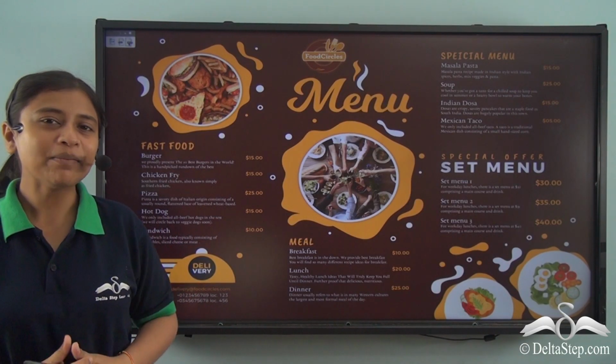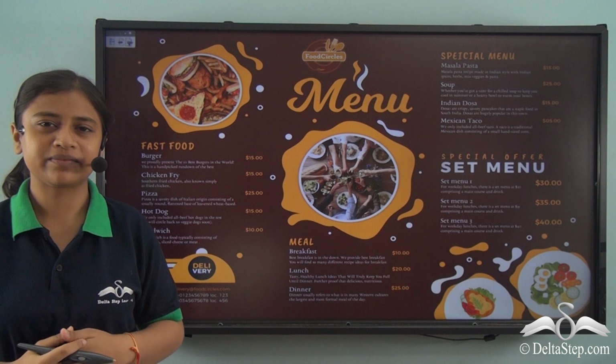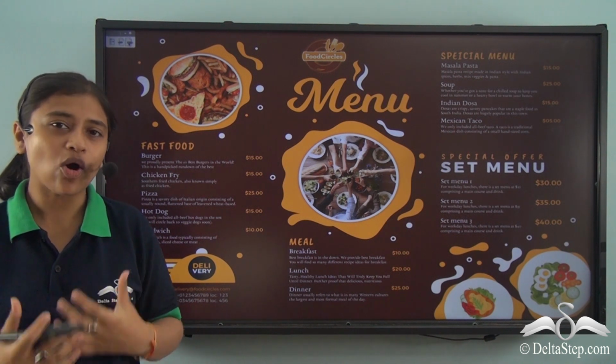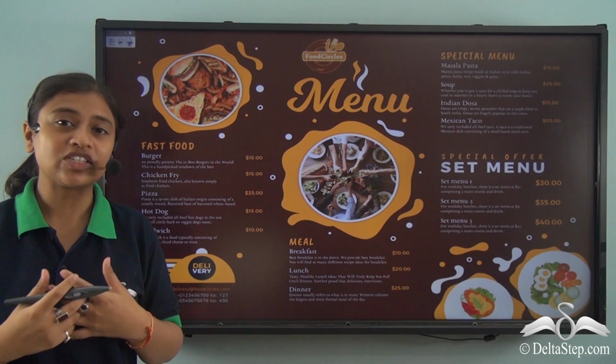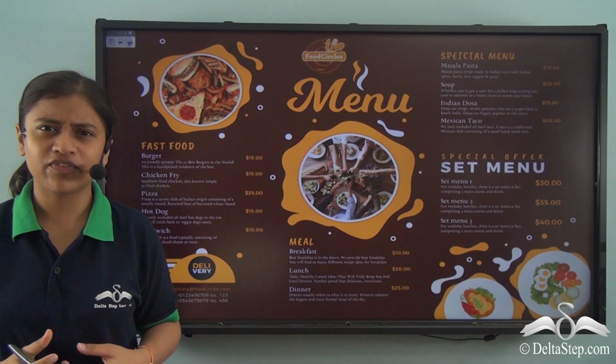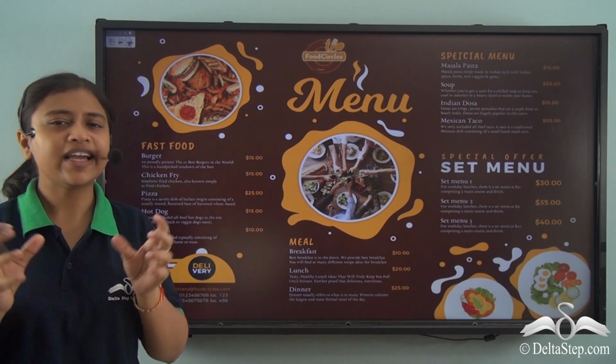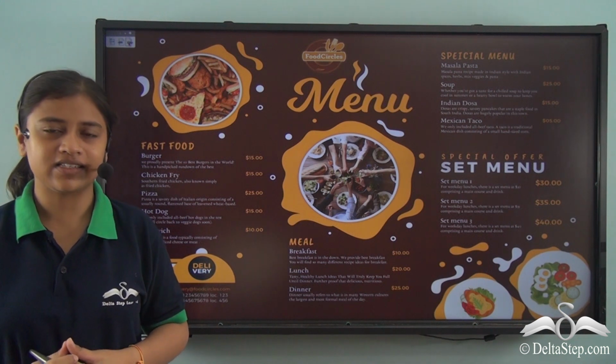See a yummy, delicious menu on the screen. Now, why are we talking about food when we are talking about the representation of geographical features? Well, they too have similar characteristics.